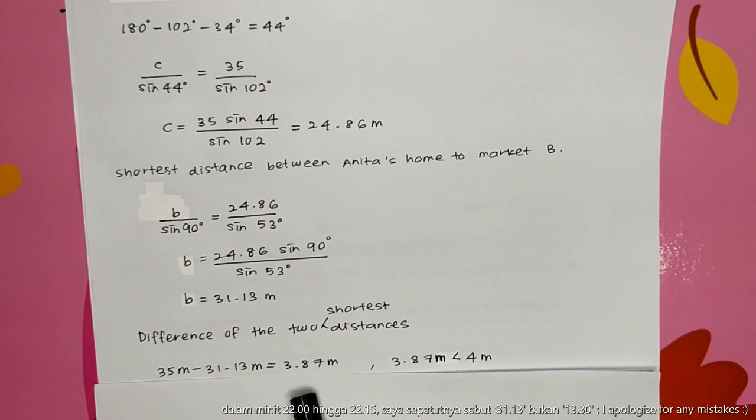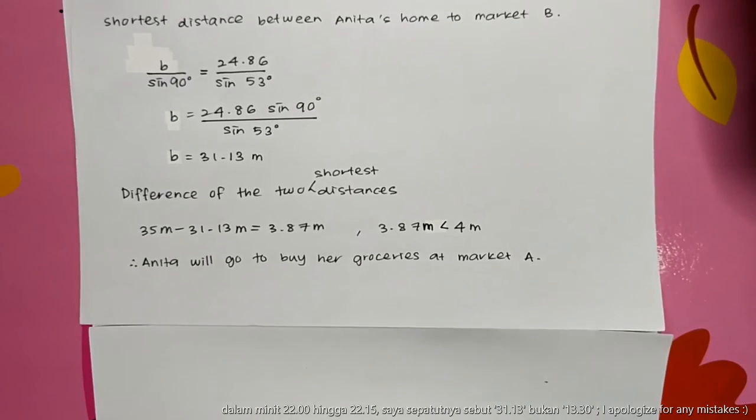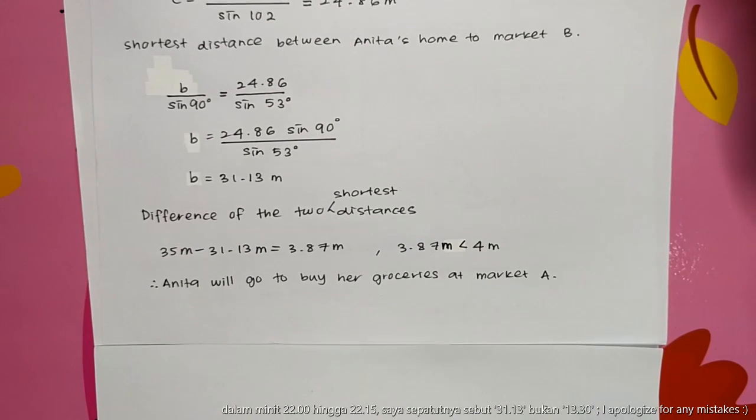So the difference of the two shortest distances is 35 meter minus 31.13 meter equal to 3.87 meter. So it is less than 4 meter. So the answer is Anita will go to buy her groceries at market A.